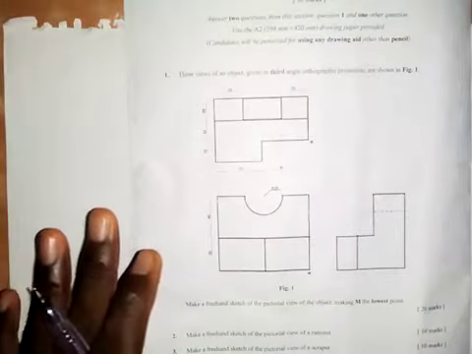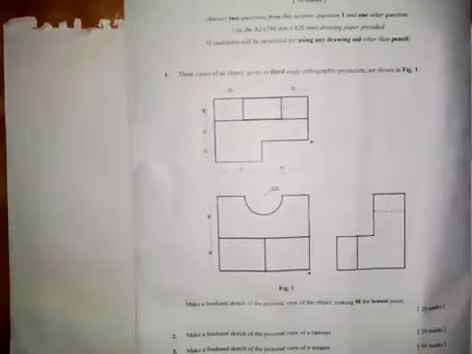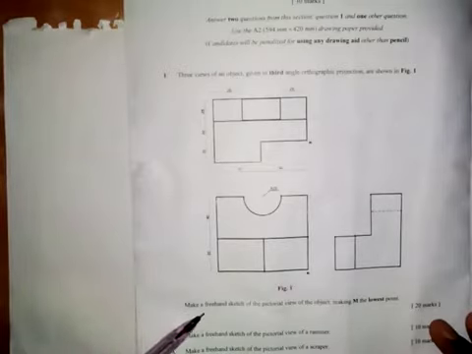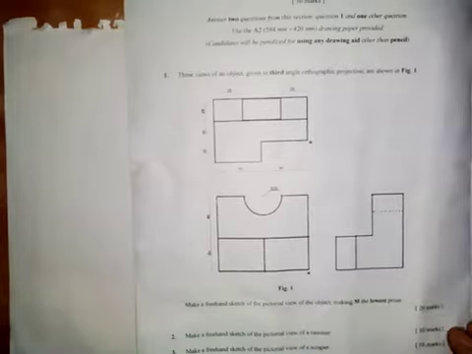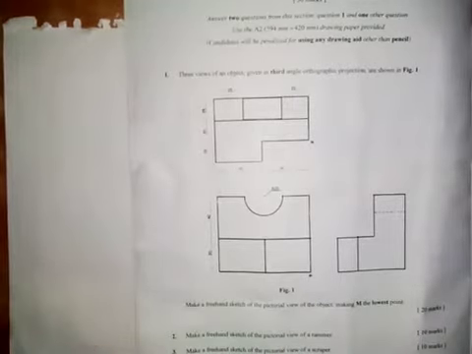Okay, I want to solve this problem, which is for the West African Examination Council exam, which they did here in Nigeria, and that's to do with freehand sketching. These views are given in third angle projection. This is the plan, this is the front elevation, and this is the end elevation. We have to make a freehand sketch of the pictorial view of the object, making M the lowest point. The question carries 20 marks, as you can see here. So let's see how we can sketch this particular object.